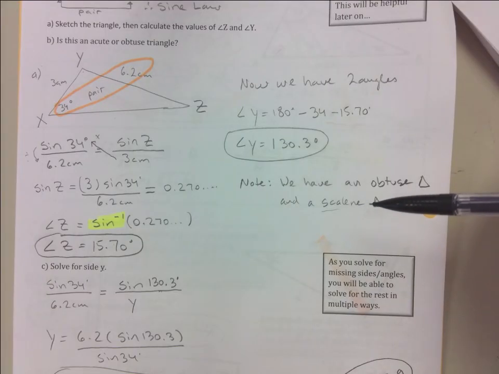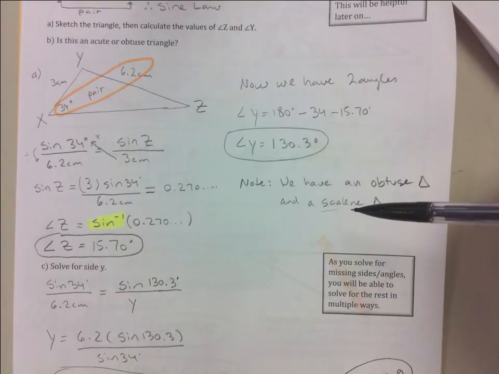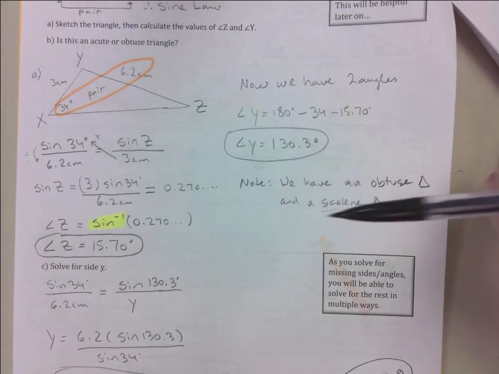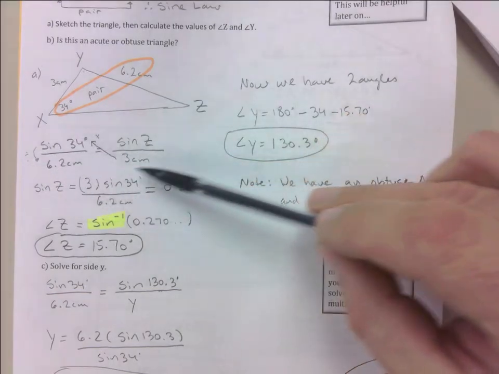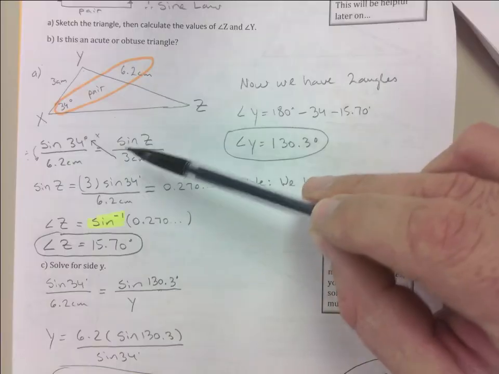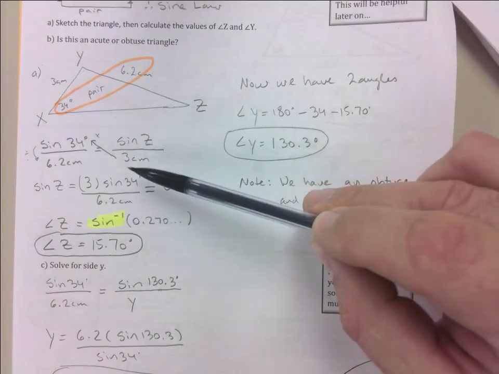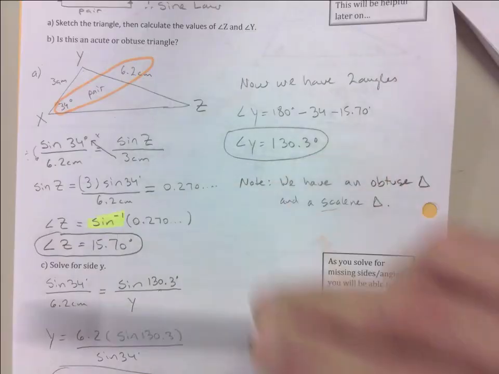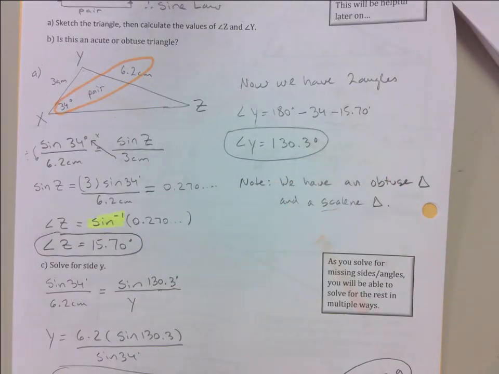Okay, sine law, listen to this part. Sine law always looks exactly the same at the beginning. You don't have 2 different formulas. So at the beginning, we always set it up like this, and then you either solve for an angle or you solve for a side, but the initial step is the same.